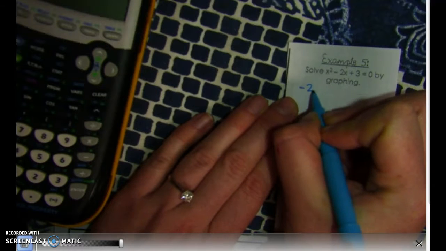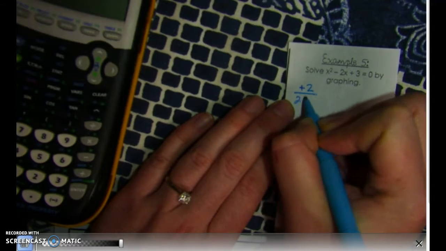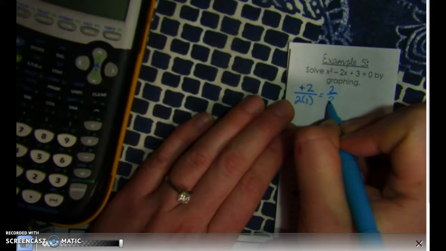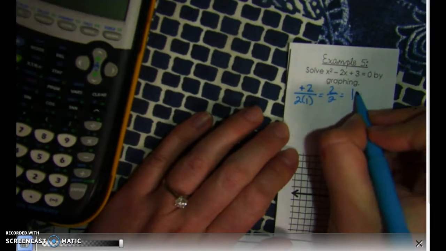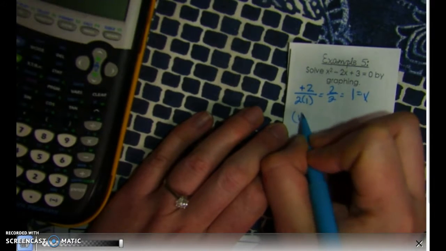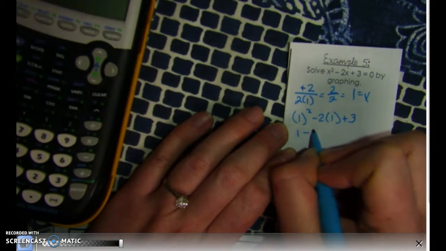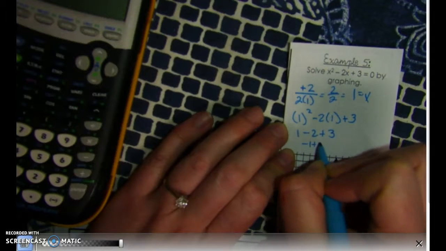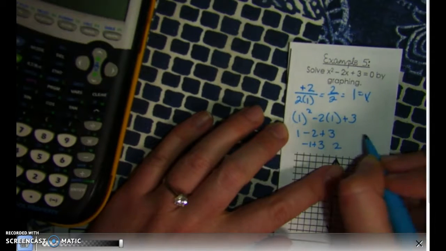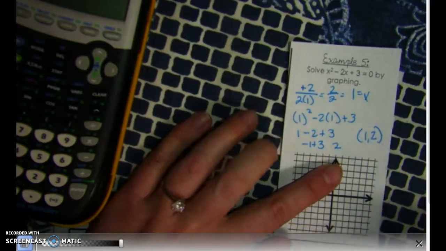So we're going to do opposite of -2, or +2, over 2 times 1, 2, so I have my vertex. And then I got to plug in. So I got 1, 2.